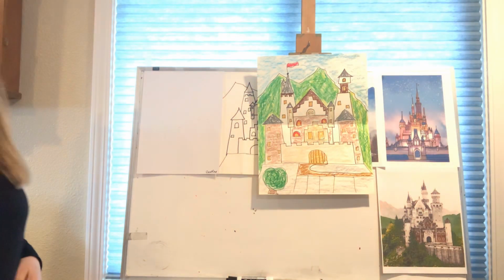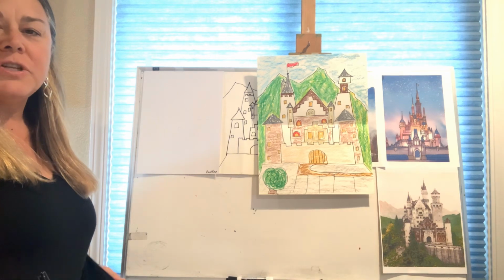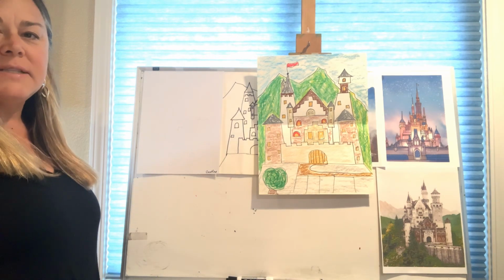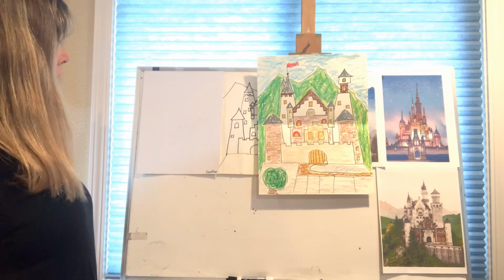I'm going to turn a little bit more light on there. Unfortunately, the light outside just dimmed, and so you weren't really able to see what I'm going to be doing up here.